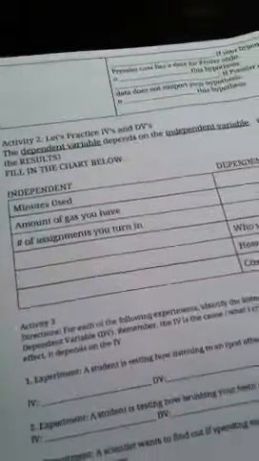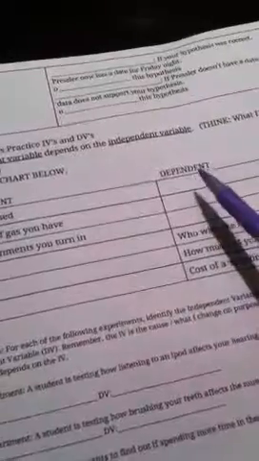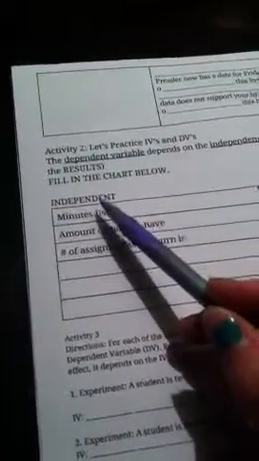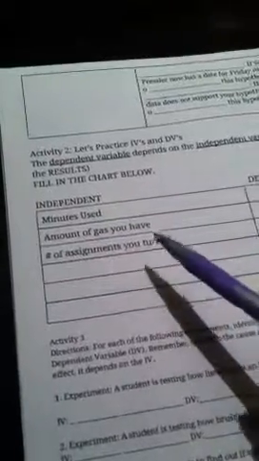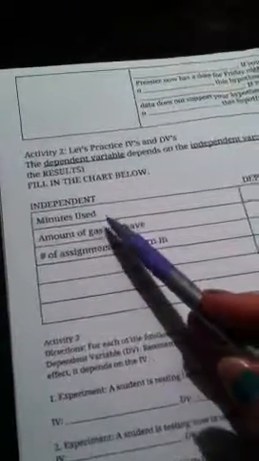So let's take a look. We have the independent variable and a column with dependent variable. Remember, the dependent depends on what you do in the independent. So let's take a look. We talked about this one in class, so you should be able to answer that one.